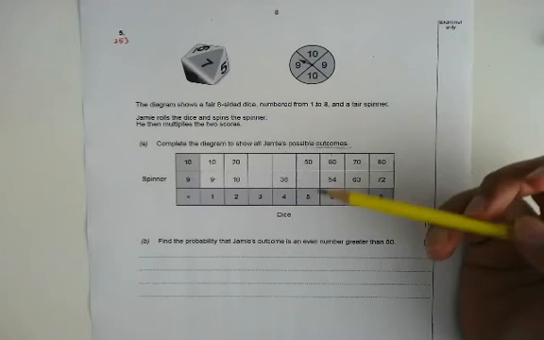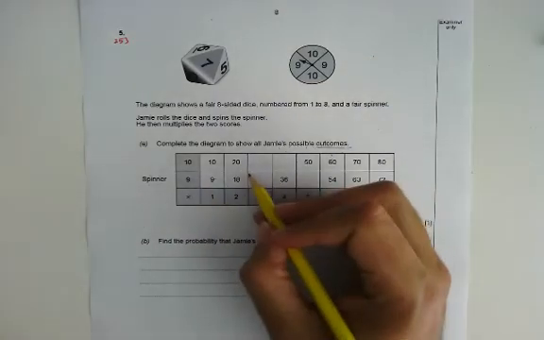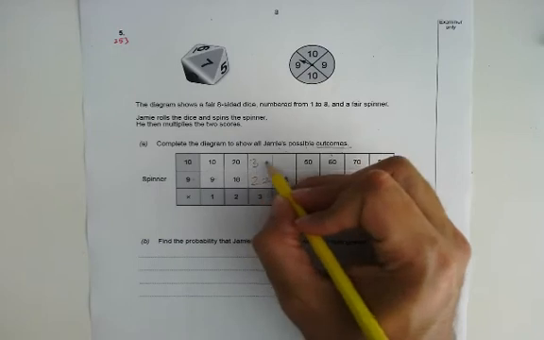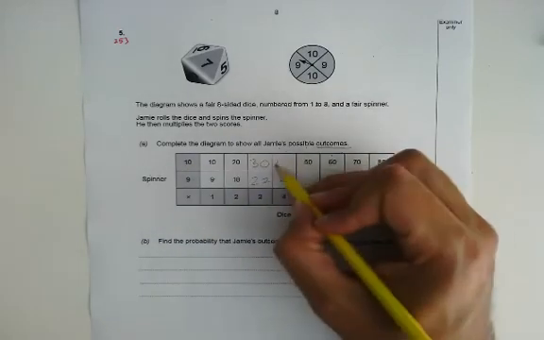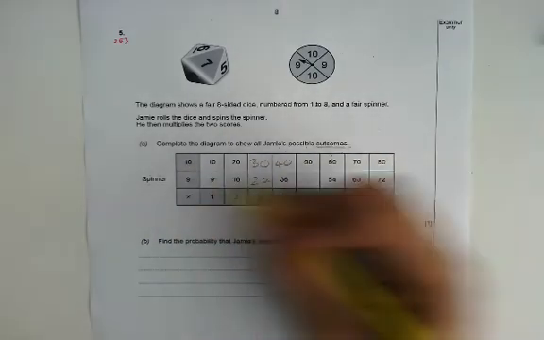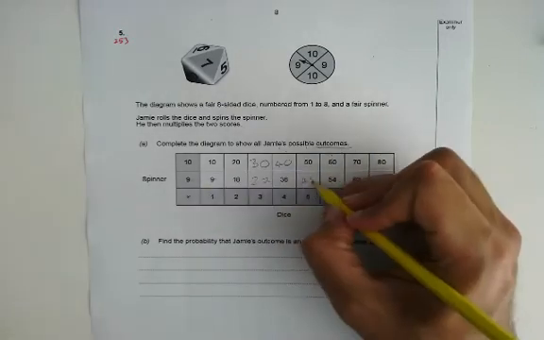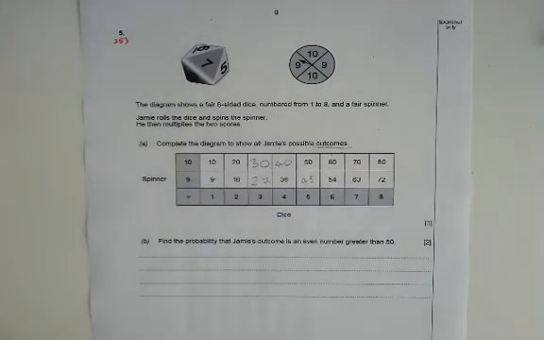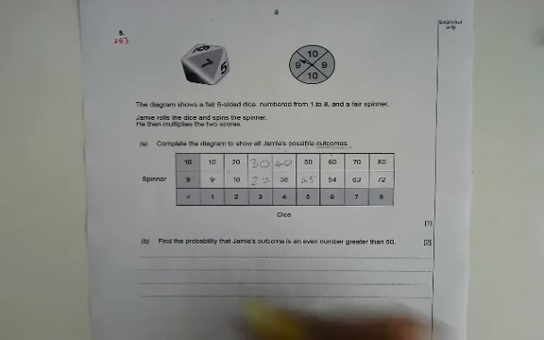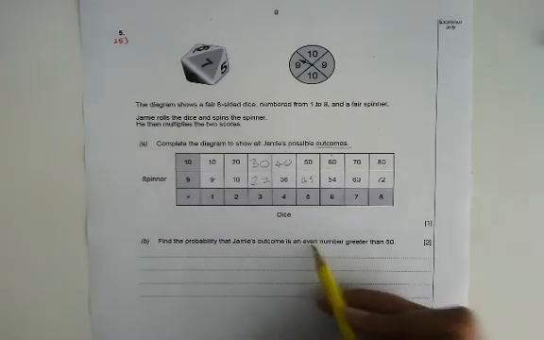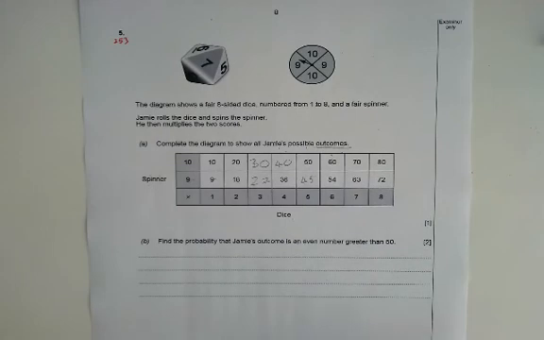So all you're doing here is multiplying things. So 3 times 9, which is 27. 3 times 10, which is 30. 4 times 10, which is 40. And 5 times 9, which is 45. Okay. Dead easy. Part B. Find the probability that Jamie's outcome is an even number greater than 50.